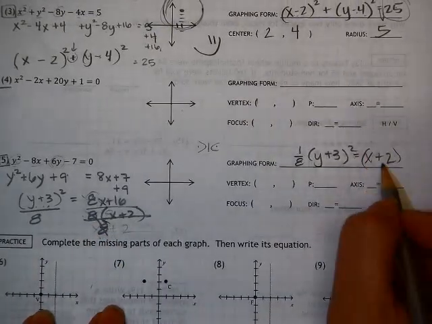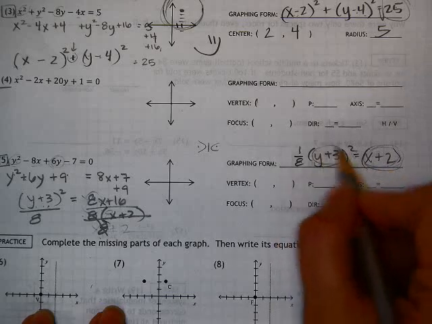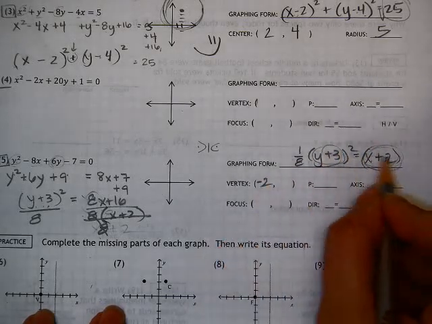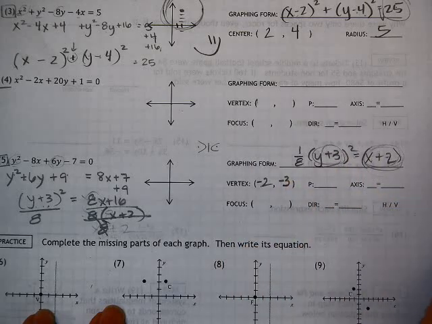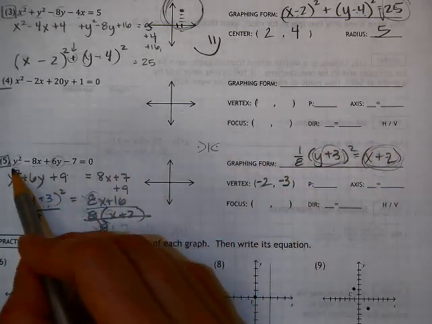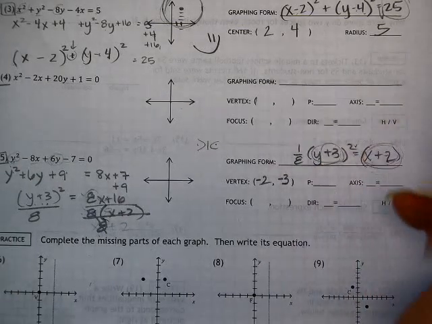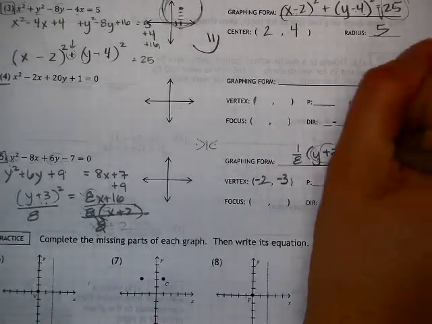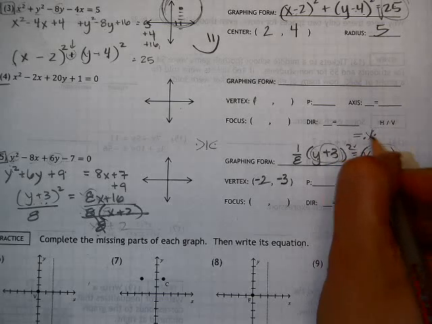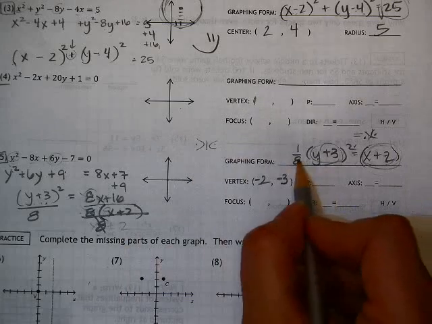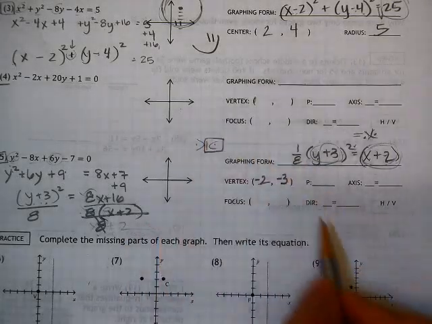I like to keep this guy hanging out with this guy, and this guy hanging out with this guy, because then for our vertex, we can just take the opposite of what's with the x and the opposite of what's with the y. Again, the y is squared, which is different, so this is like x equals. I tell my kids it kind of looks like the parabola is looking in that direction there. And it's positive, so it's going to look like this.